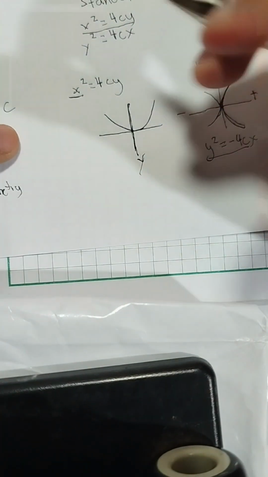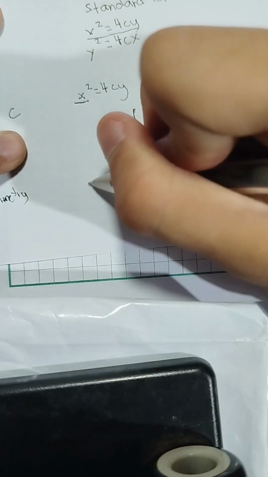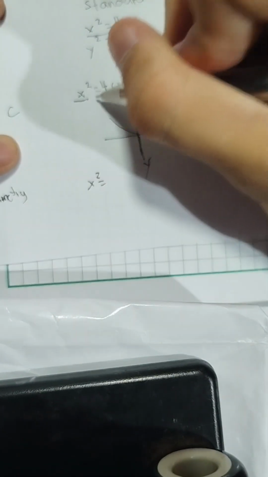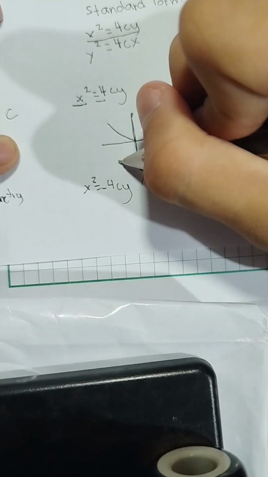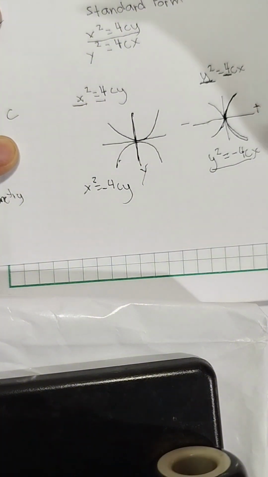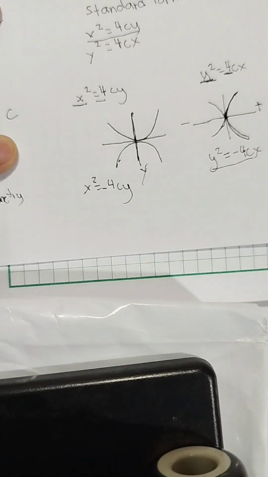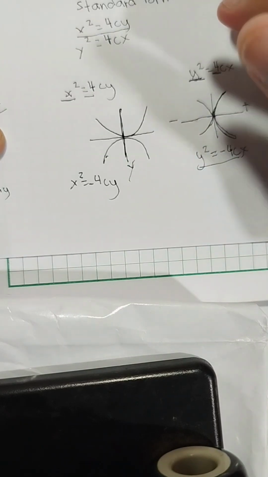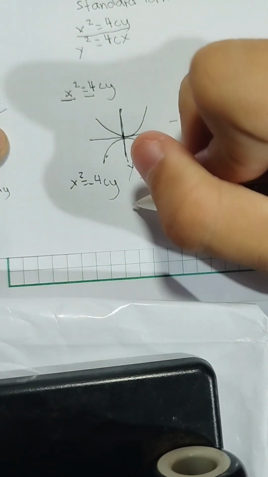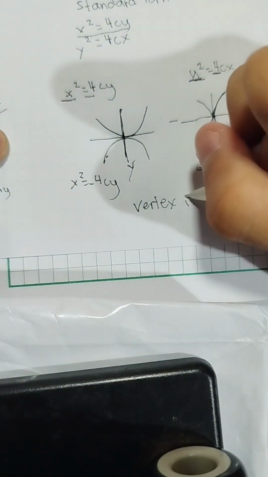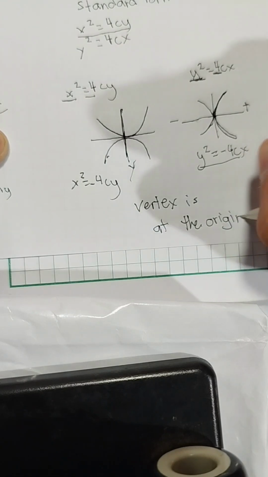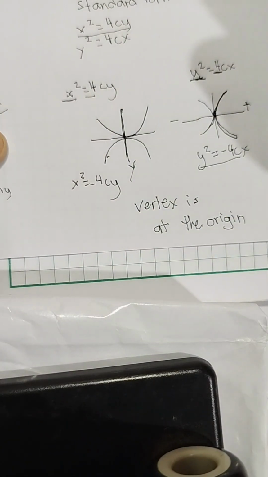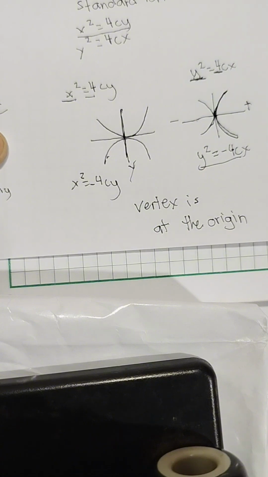Same with x squared equals 4cy. If it is negative 4cy, our parabola will open on the negative side like this. So this type of standard form only happens if the vertex is at the origin.